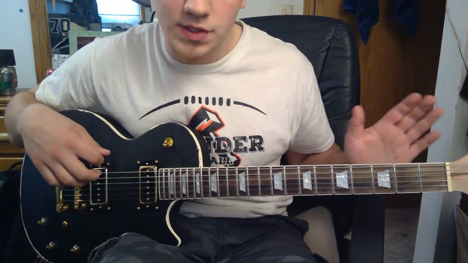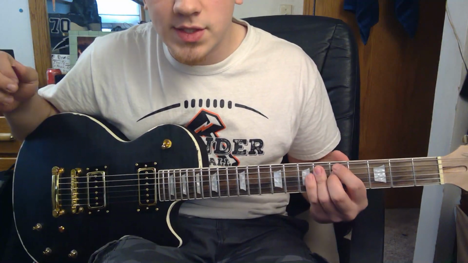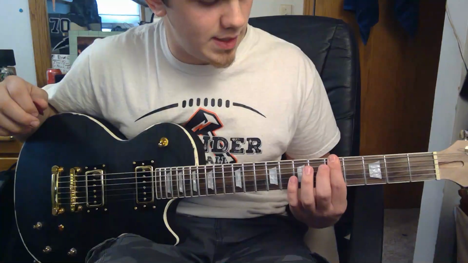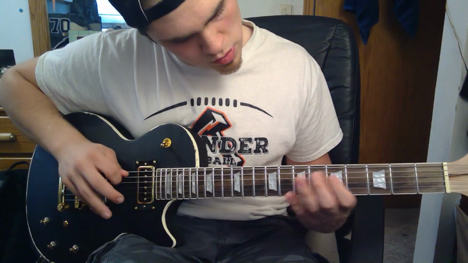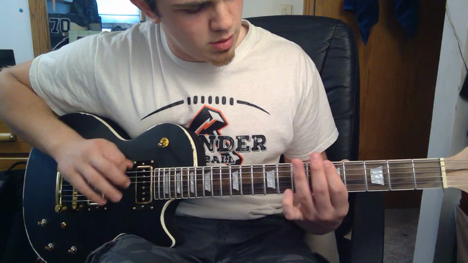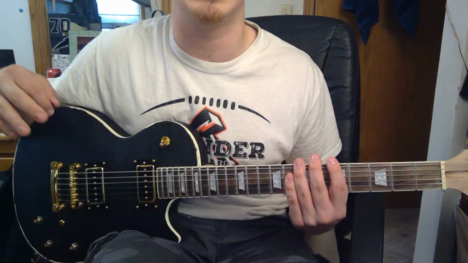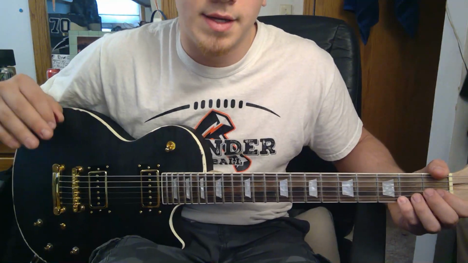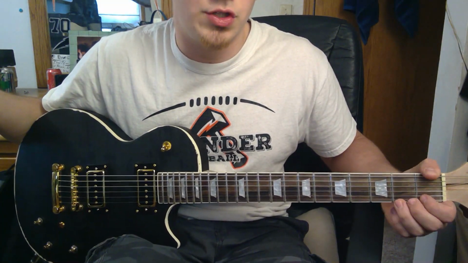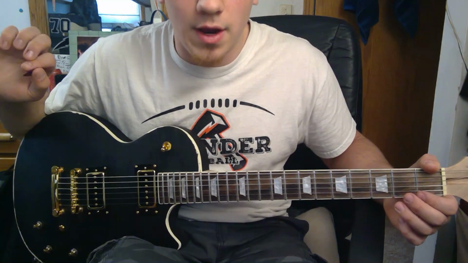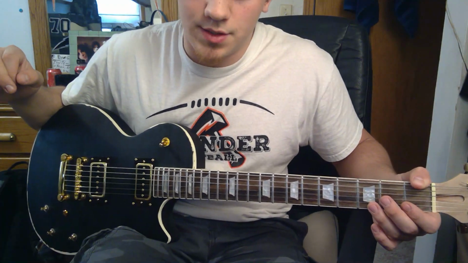If I play all the same notes but start on a different note in that scale, it has a whole different sound to it, but I played all the same notes. That is called your second mode of the major scale, which is your Dorian mode. The first mode is your Ionian, which I'm not going to get into.